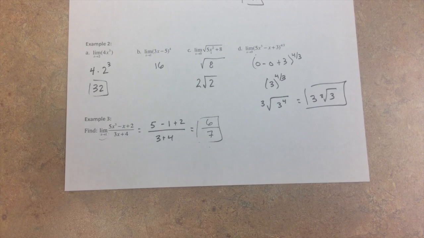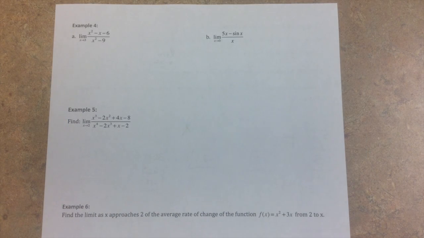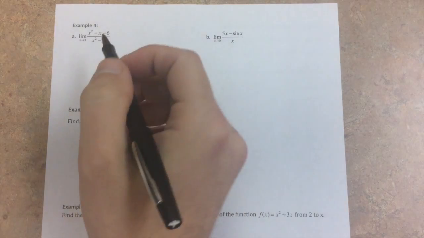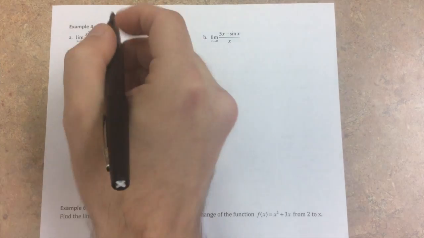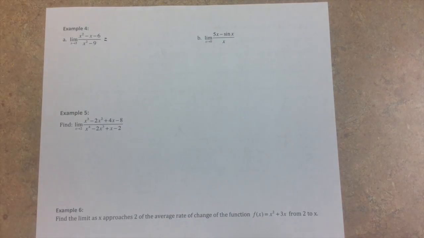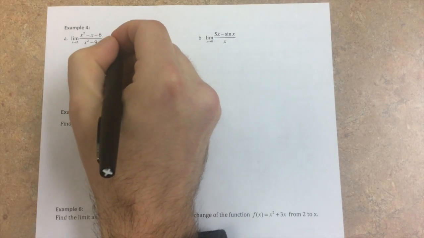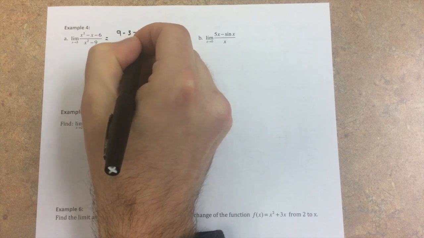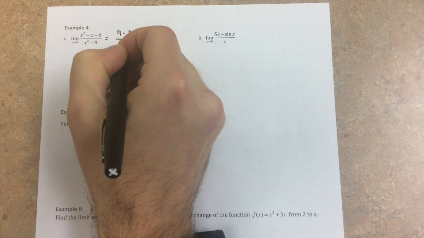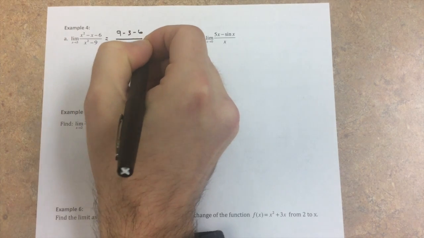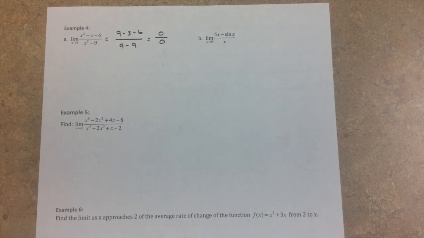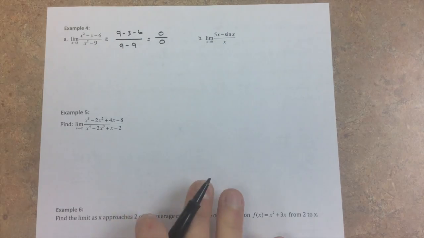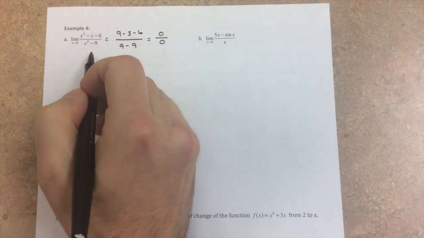All right, so on the back side of these notes, problems get a little more interesting. If you look at example 4, we're looking at the limit as x approaches 3 of this function. Just like we did before, plug in 3 and see what we get. I get 9 minus 3 minus 6 over 9 minus 9, which is 0 over 0. If you get 0 over 0, we have to do some work. And usually that means we can simplify.